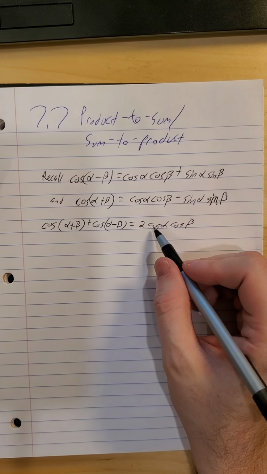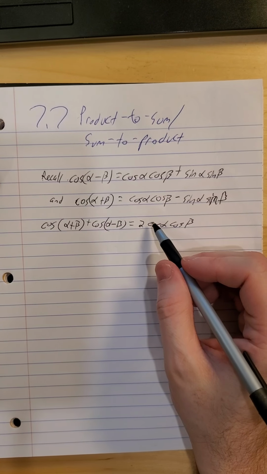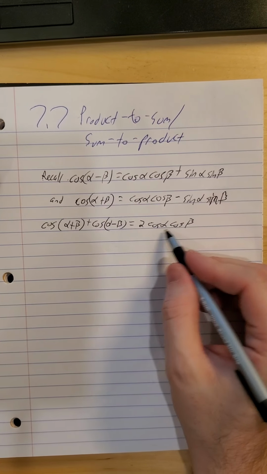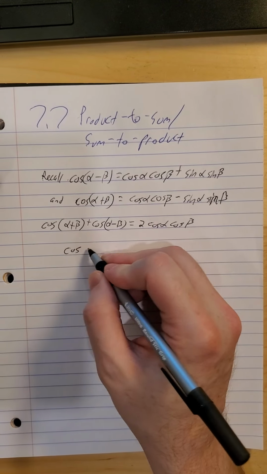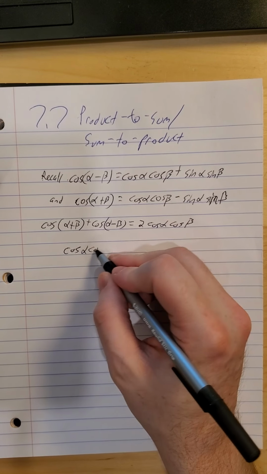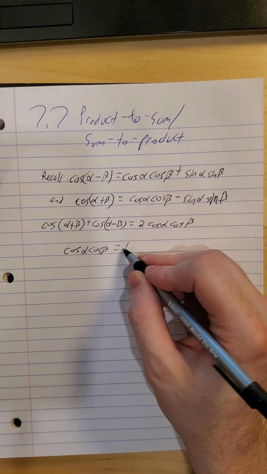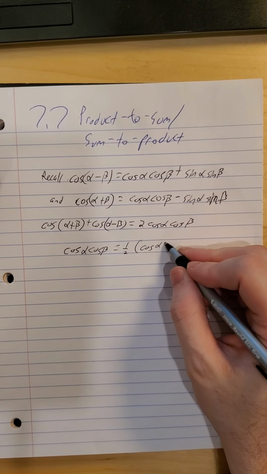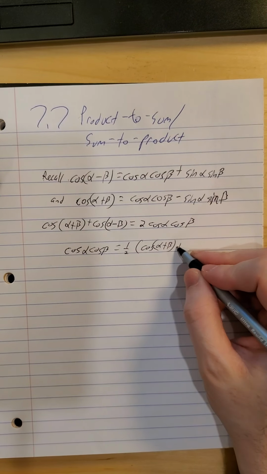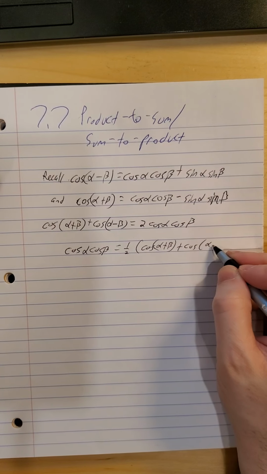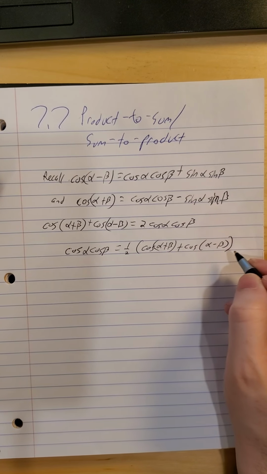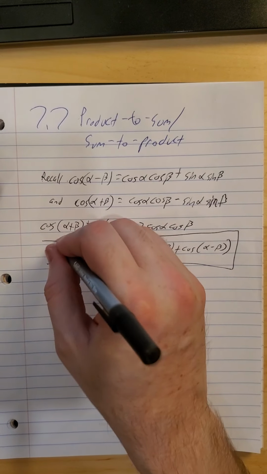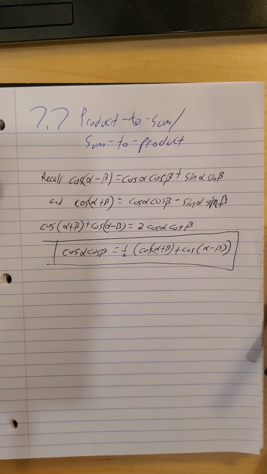And typically if we're going product to sum, we would get the product by itself. So we'll cut this in half and move this guy to the left side. So cosine alpha cosine beta is then half of cosine of alpha plus beta plus cosine of alpha minus beta. So that is one of our formulas.